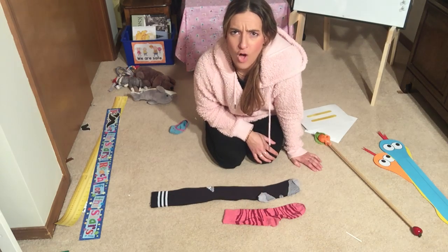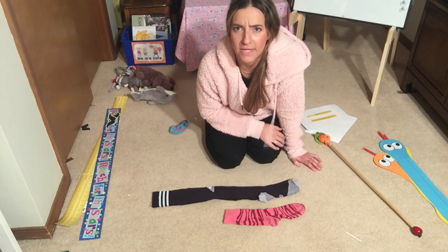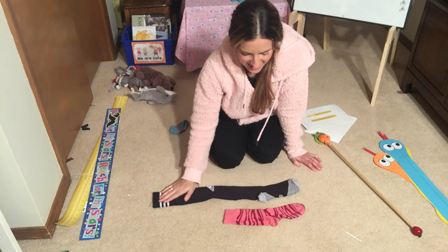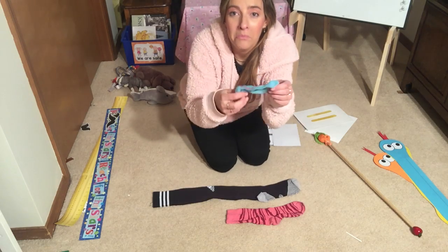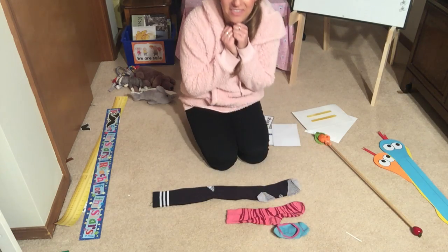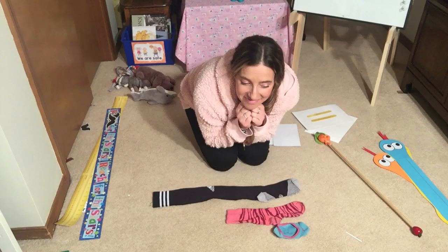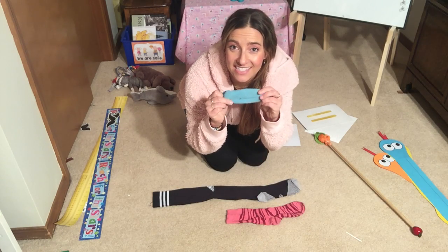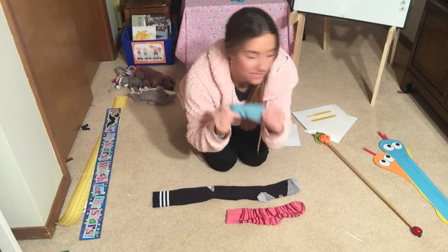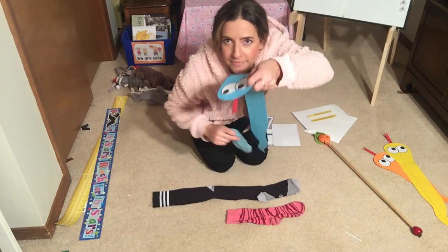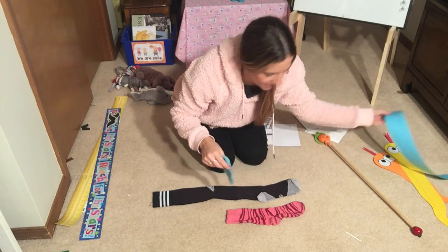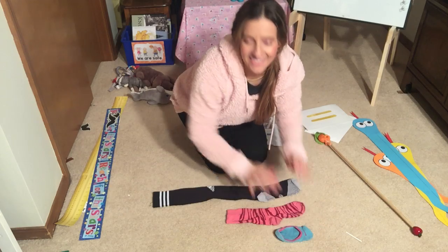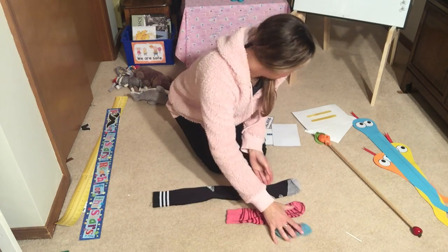Which sock is longer, black or pink? Yes, the black one is longer and the pink one is shorter. What about this little blue one? Is this one the longest? Bluey says, no. Thank you, Bluey. This one is the shortest, isn't it?